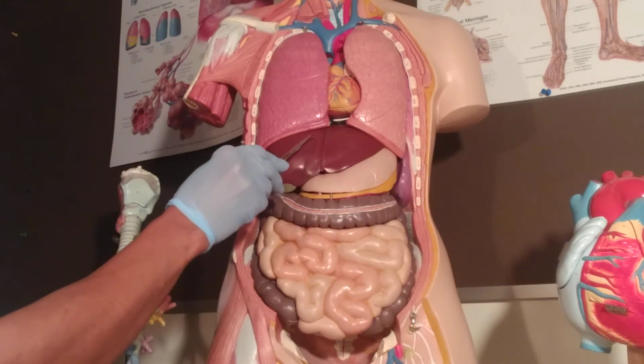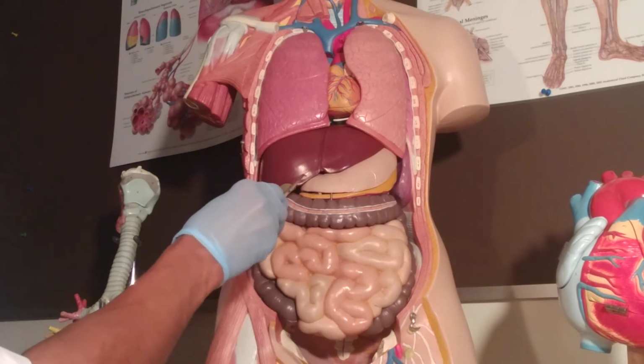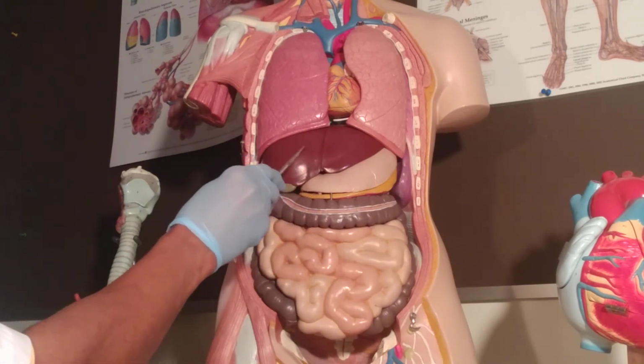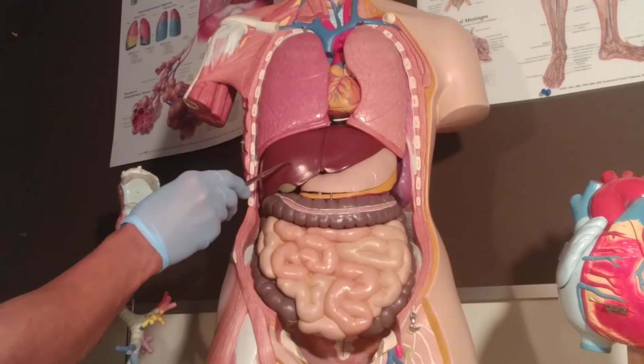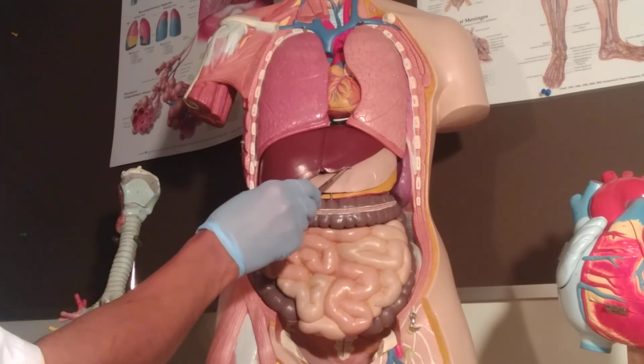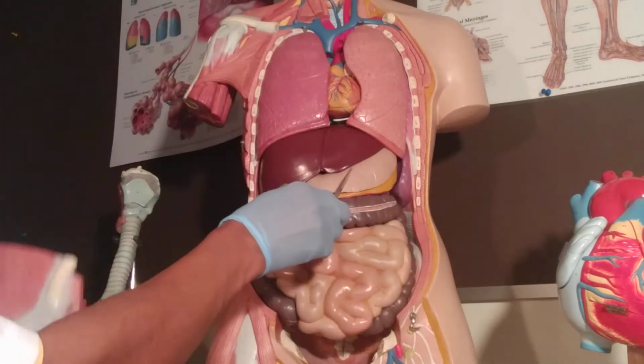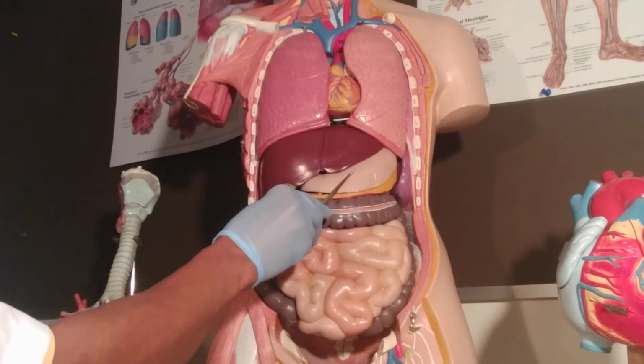So diseases of the liver and the gallbladder might present with discomfort or pain in the right hypochondriac area.